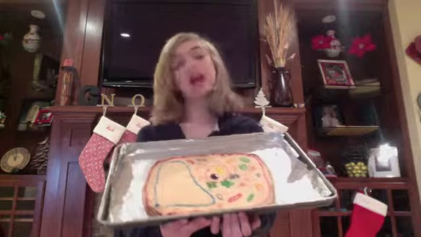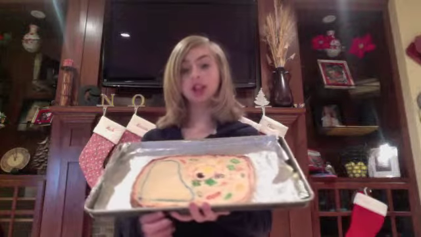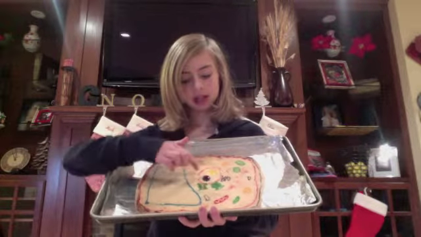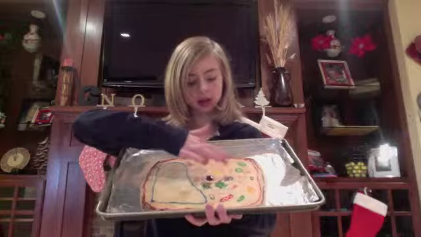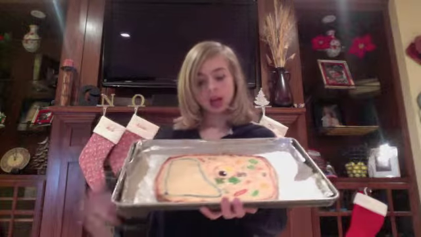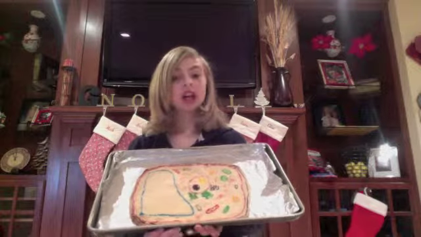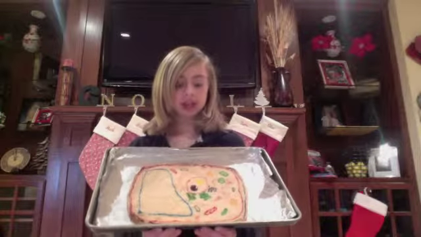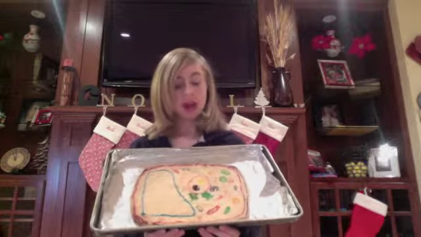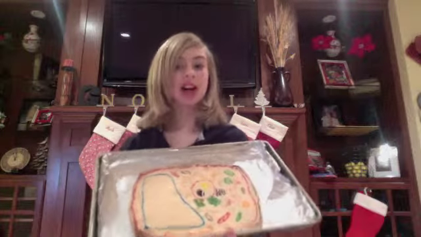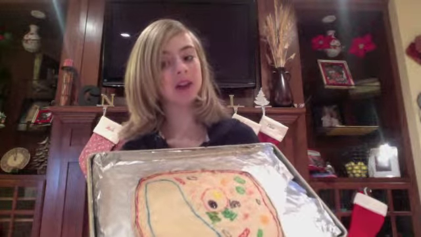Now, the next part of the cell is called the nucleus. The nucleus is this pink circle in the cell. The nucleus is like the brain of the cell. It controls all the cell's activity and tells it what to do. If it weren't for the nucleus, a cell would not be alive.